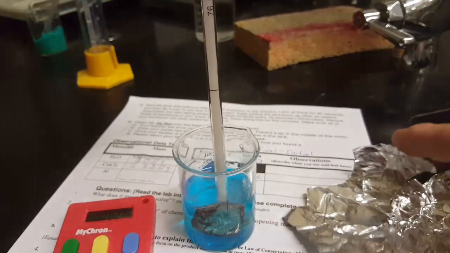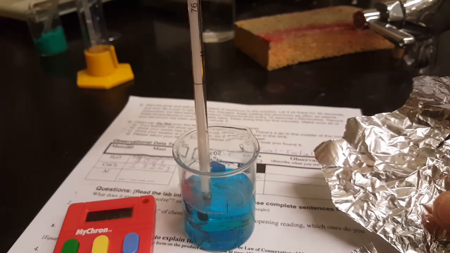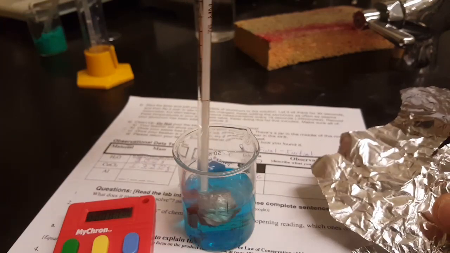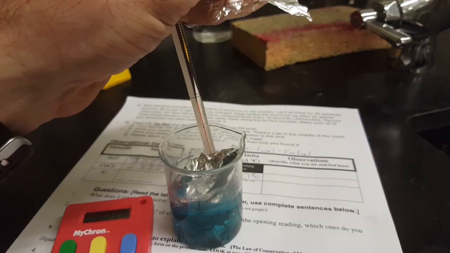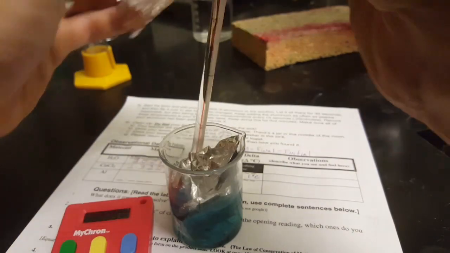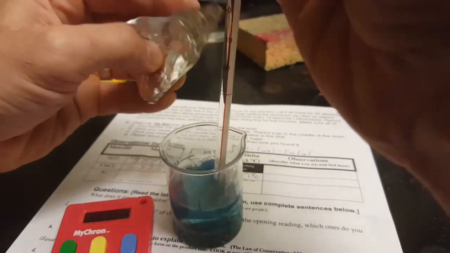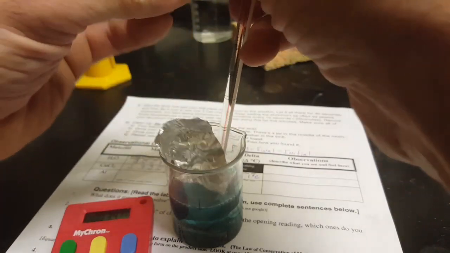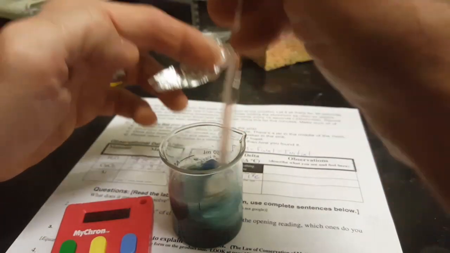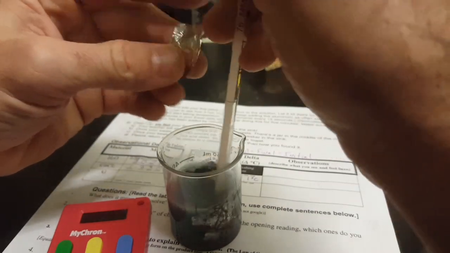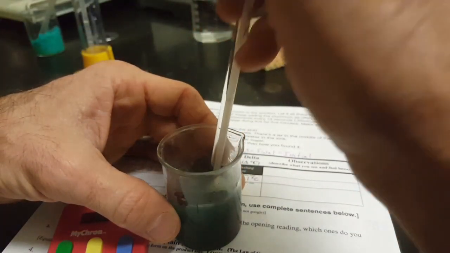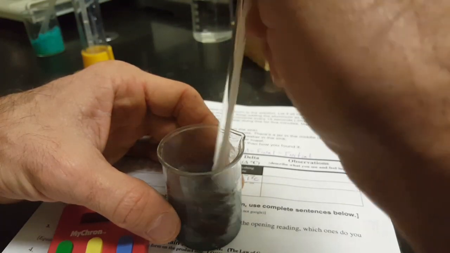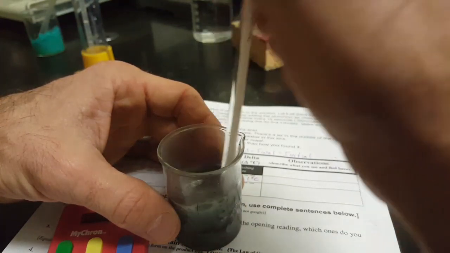And I want you to measure the temperature and write it down on that data table every 0.25 minutes, which equals 15 seconds. Once you've made your initial observations of the aluminum, keep adding the aluminum in strips and keep measuring temperature and stirring with your thermometer. And at this point, it's starting to get effervescent, so make sure that you keep your goggles on and your hair is back.